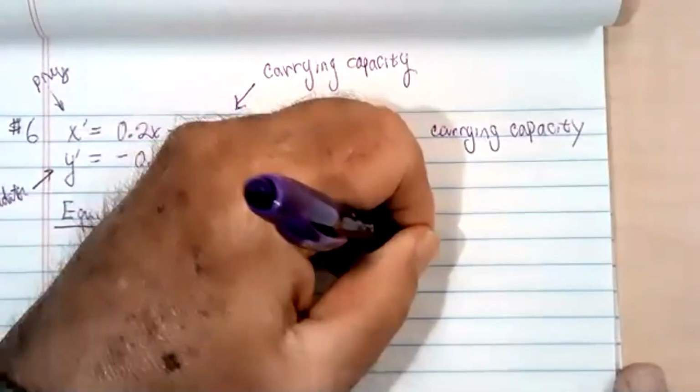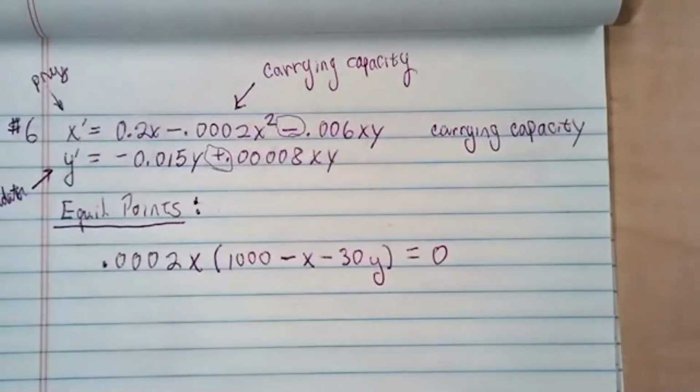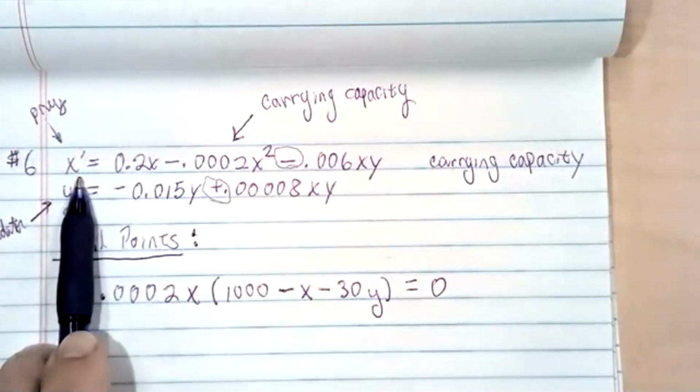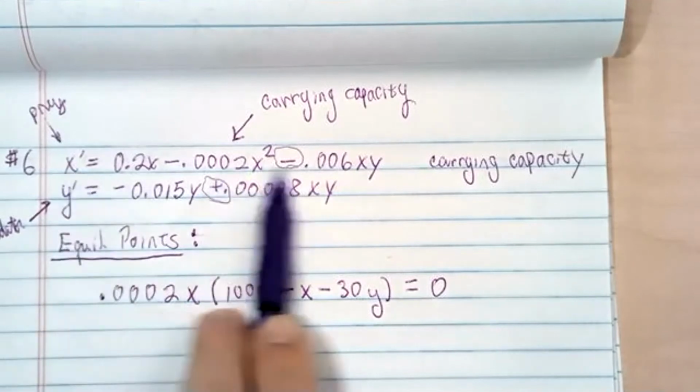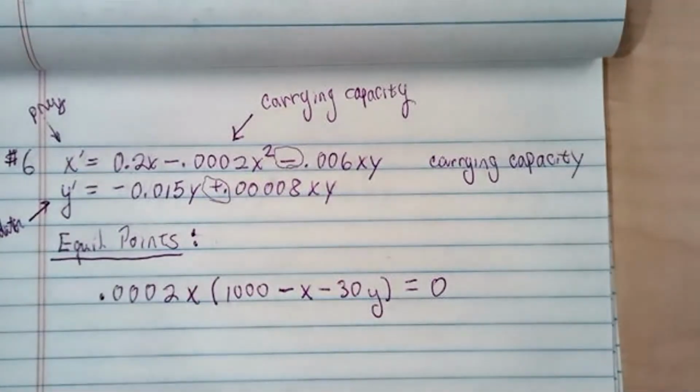And we're setting that equal to 0 because we want to know at what point is the prey neither growing nor shrinking in population.